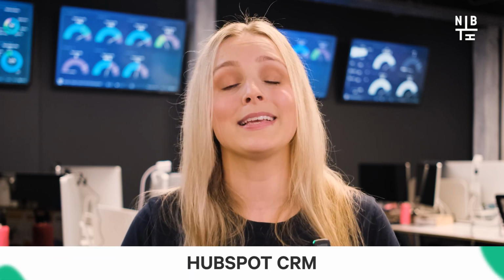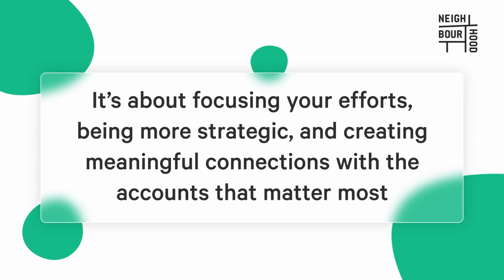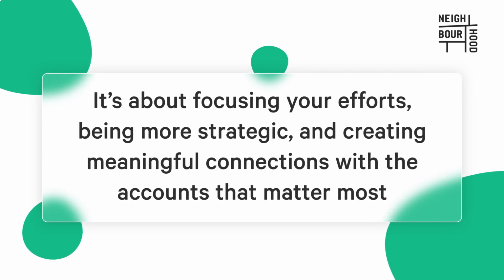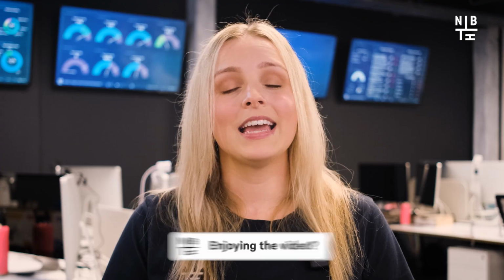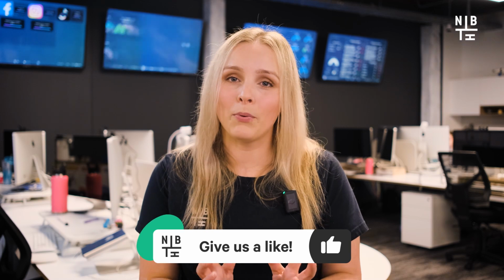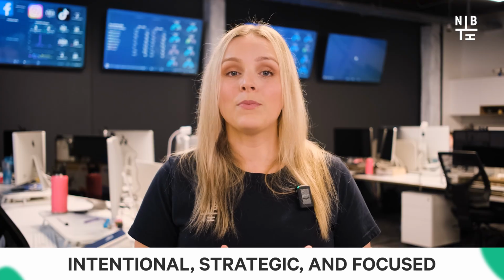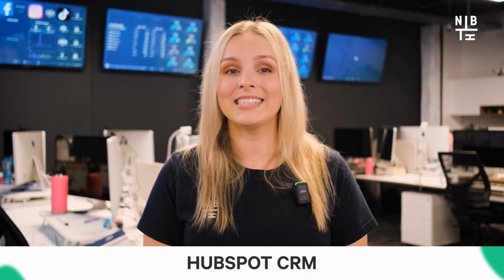Account-based marketing doesn't have to be overwhelming, and HubSpot makes it manageable. It's about focusing your efforts, being more strategic, and creating meaningful connections with the accounts that matter most. Think of it as fishing with a spear instead of a net. It takes more precision, but the results are worth it. Remember, the goal isn't to boil the ocean or target every account under the sun. It's about being intentional, strategic, and focused. And with HubSpot, you've got a platform that makes it possible without losing your sanity in the process.